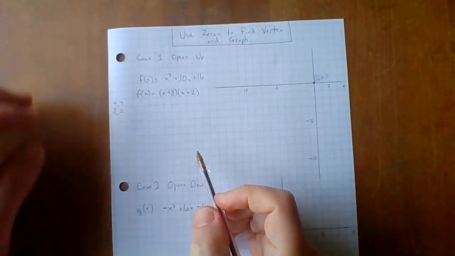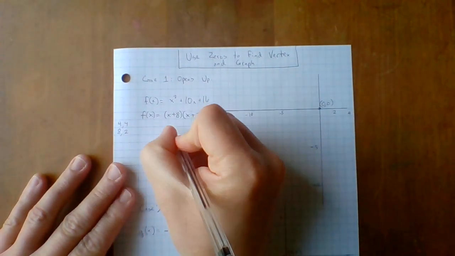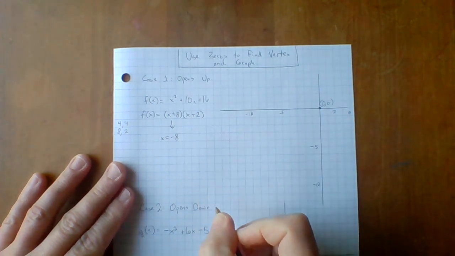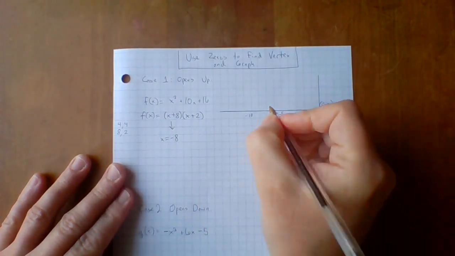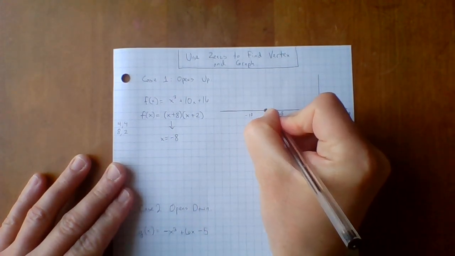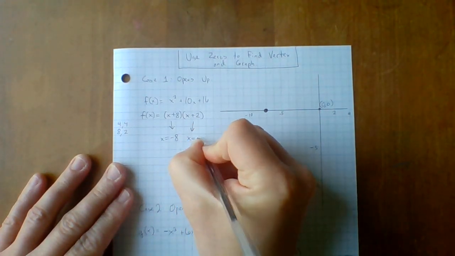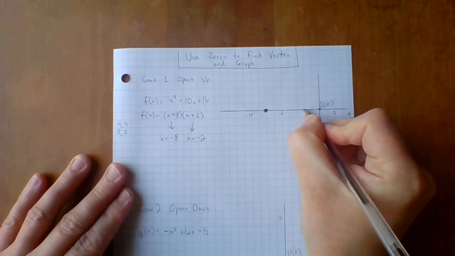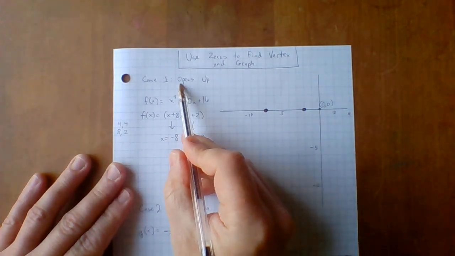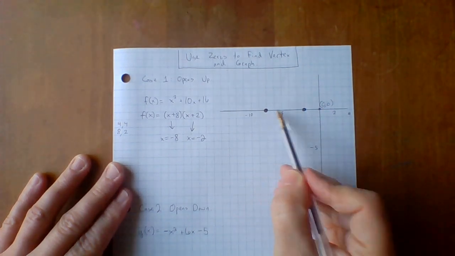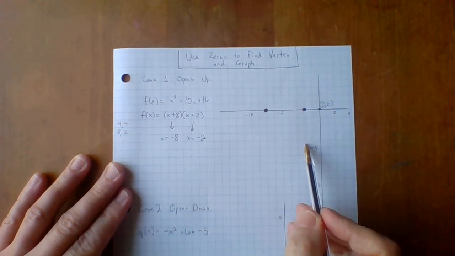important information, right? It tells me that one of the zeros is when x equals negative 8. So I know that one of the zeros of this function is right here at x equals negative 8. I also know the other zero is when x equals negative 2, which is over here. And finally I know it opens up because there's no negative symbol in front of the x squared. So I have the vertex is down here somewhere.